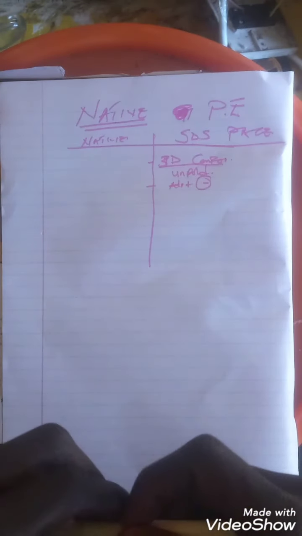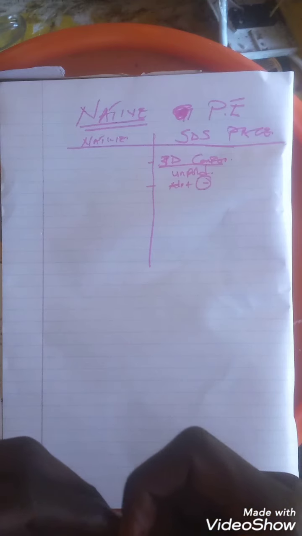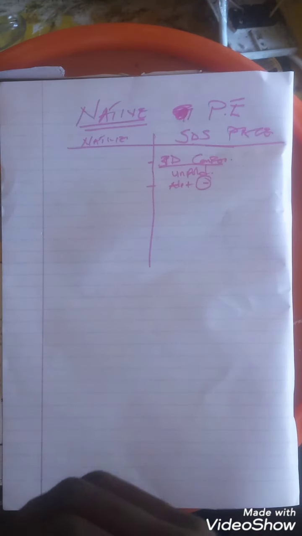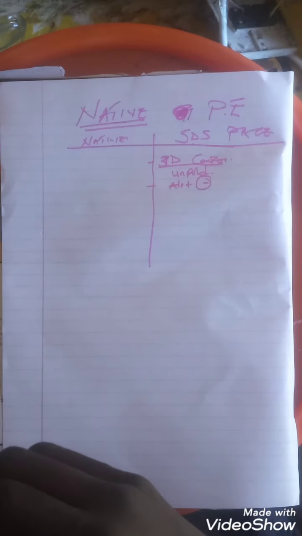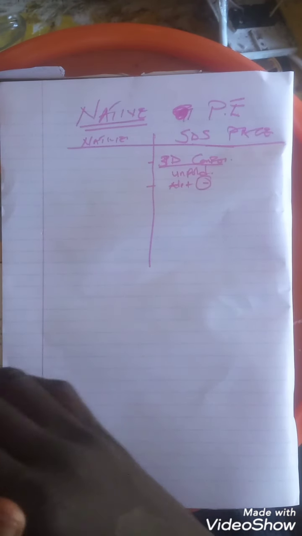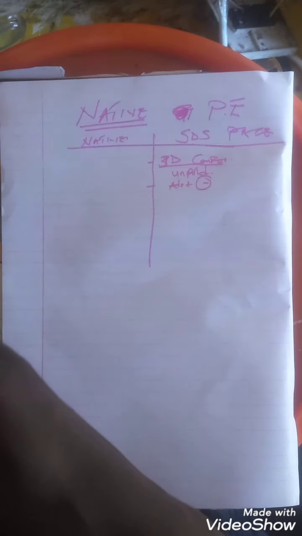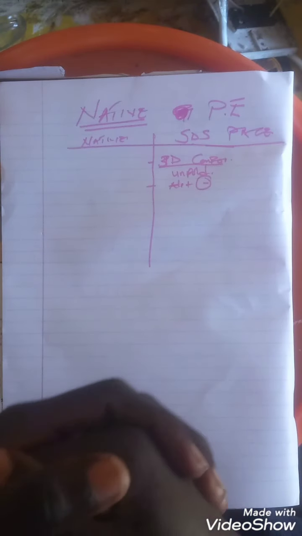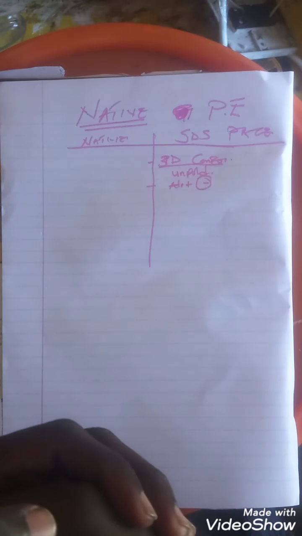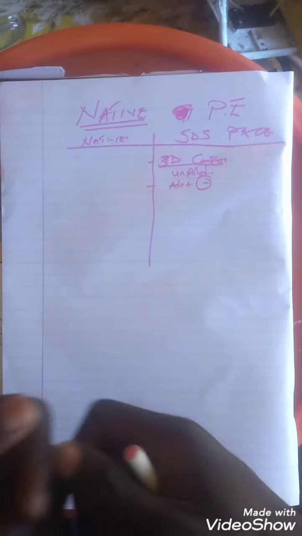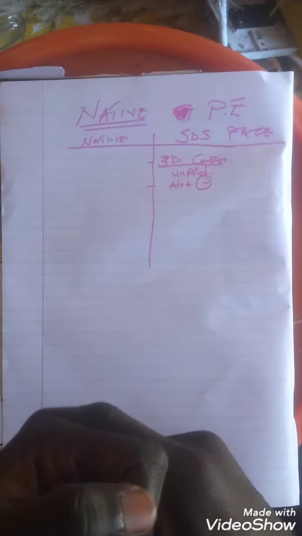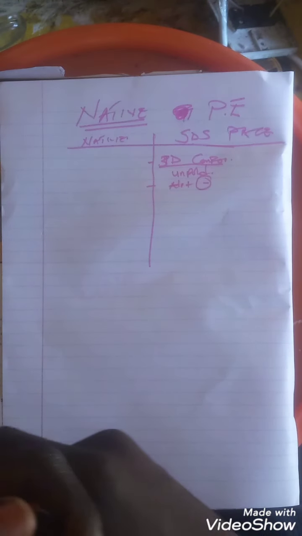So let us start with native protein electrophoresis. To understand this, we would have to at least remember a few things on SDS page. Why is it so? It is because SDS page also involves the separation of proteins. So that's why we will look at that a bit.